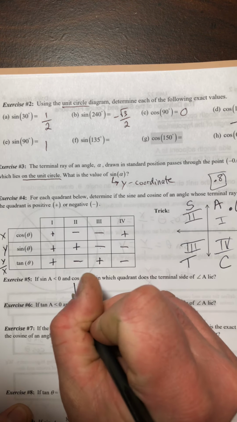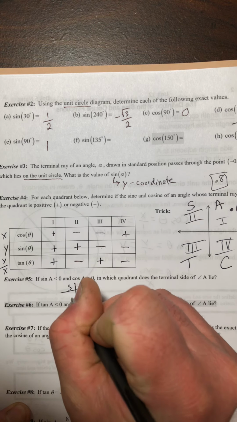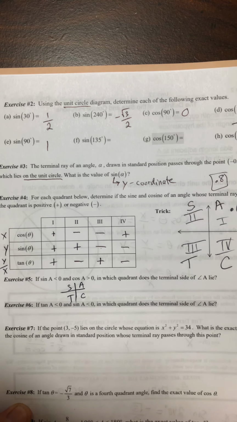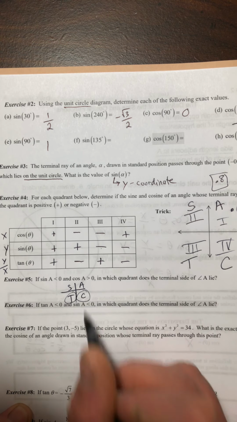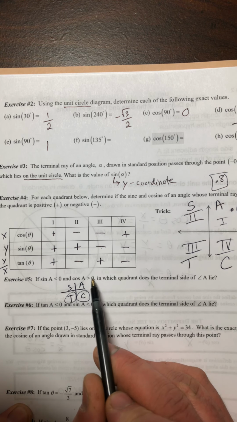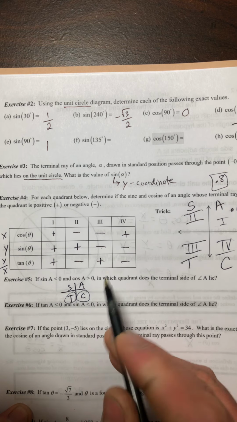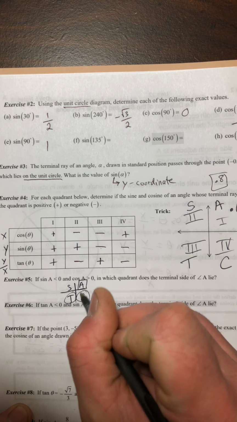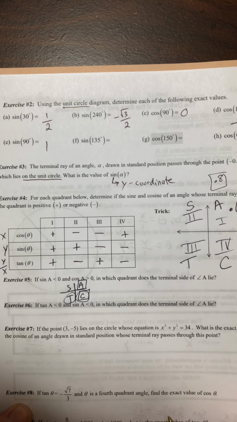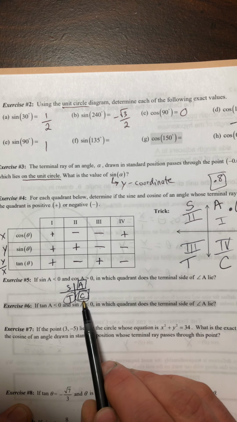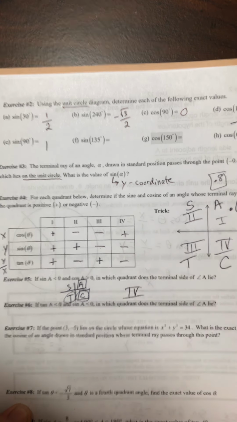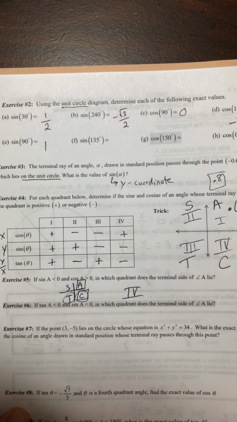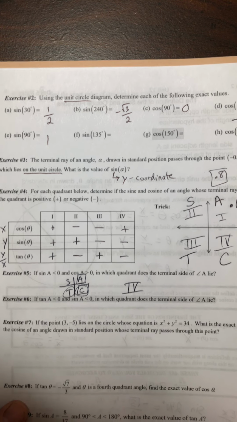All right, let me draw a picture. Where's sine negative? In 3 and 4. Where is cosine positive? Well, cosine's positive here and here. Which one fits both conditions? It's got to be in quadrant 4. All right, that's it. 6 is the same idea. Number 7 is a little bit different.